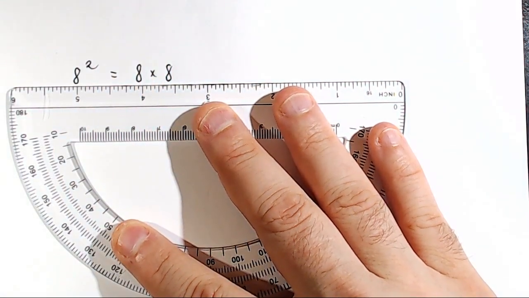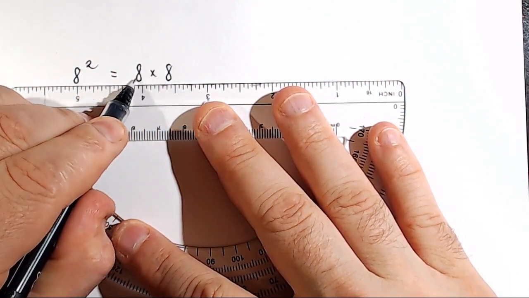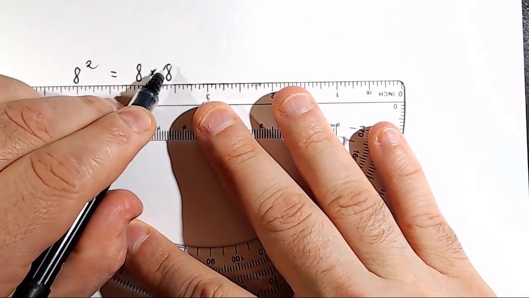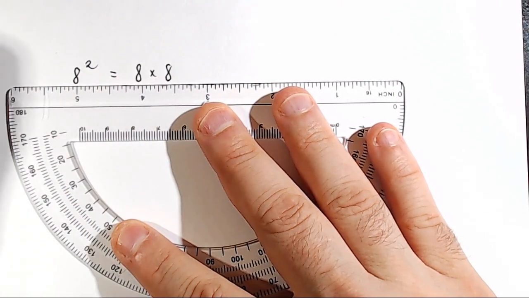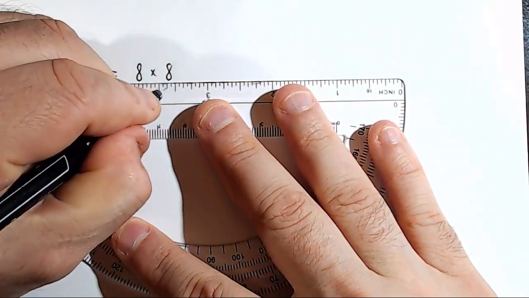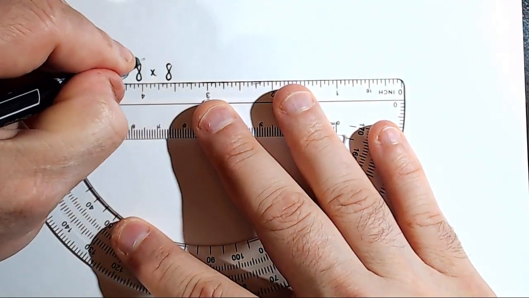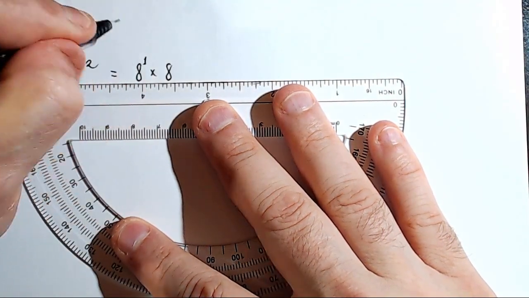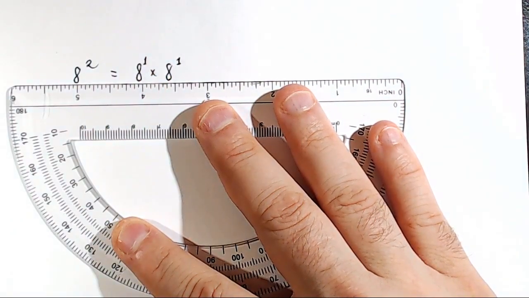Here's an important point. Any number or any base, okay, whatever is in this position is called a base. Right now it's a number like 8. Later it will be a letter like X or Y. These base values, unless otherwise indicated, have an exponent of 1. So here's what's going on behind the scenes.